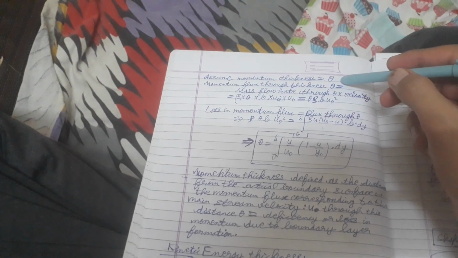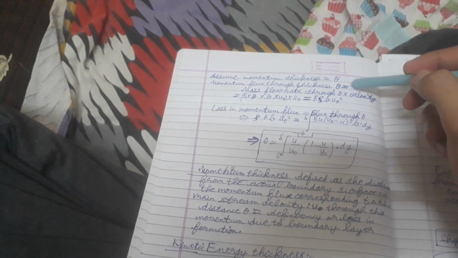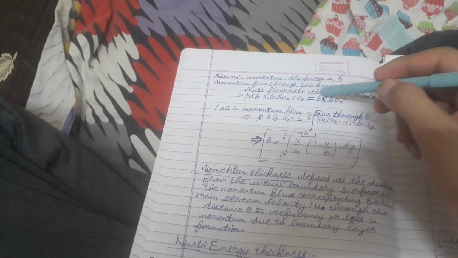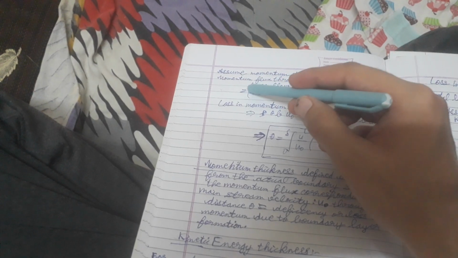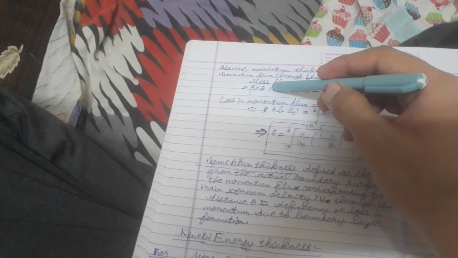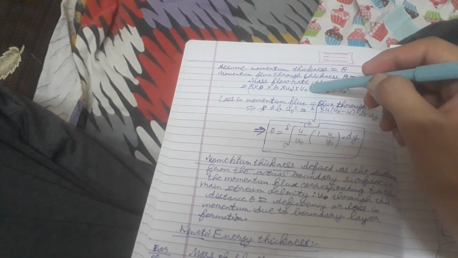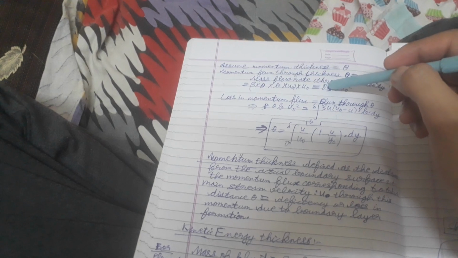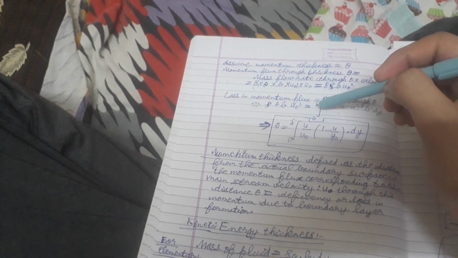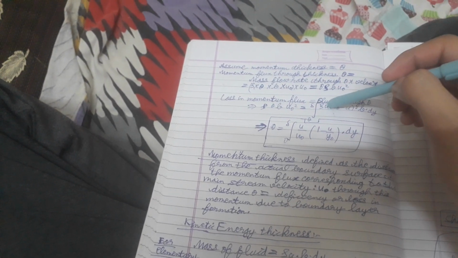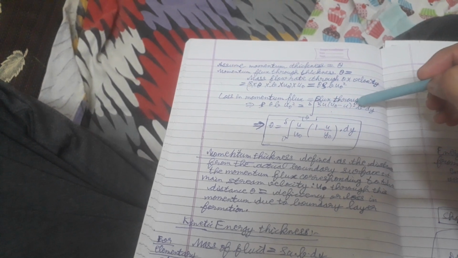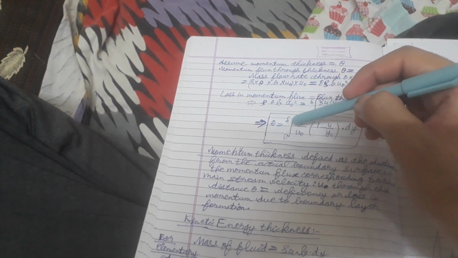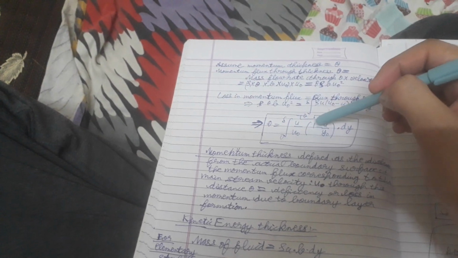Assume momentum thickness is equal to theta. Momentum flux through thickness theta is equal to the mass flow rate through theta into velocity, which is equal to rho into theta into b into u naught into u naught, that is theta into rho into b u naught square. Loss in momentum flux is equal to the flux through theta, which implies rho into theta into b into u naught square is equal to the integration from 0 to delta of rho into (u naught minus u) into b dy, which implies theta is equal to the integration from 0 to delta of u by u naught into (1 minus u by u naught) into dy.